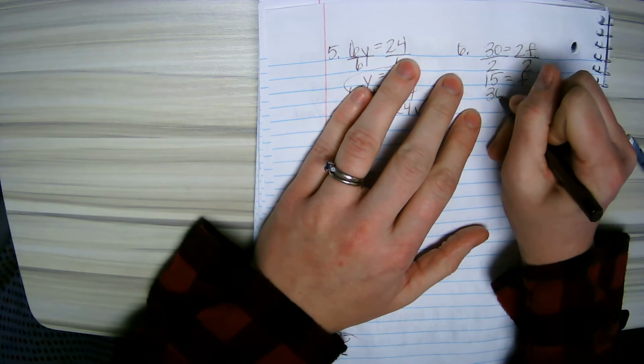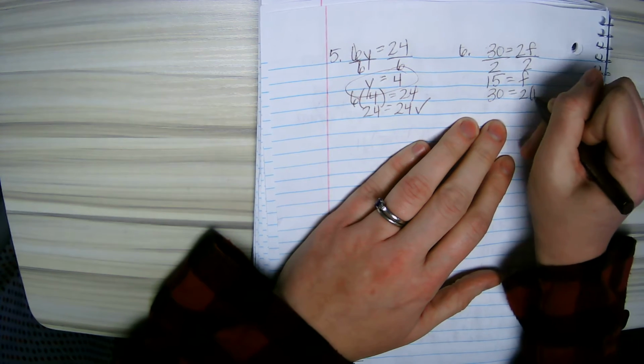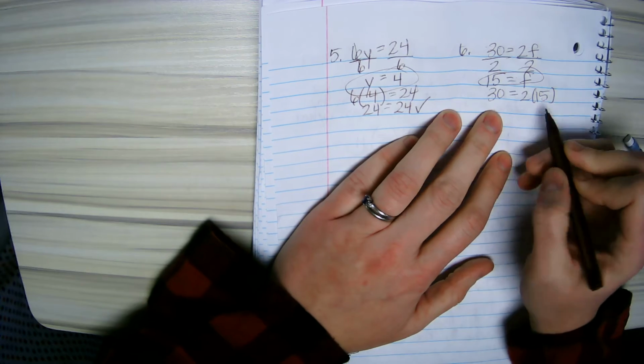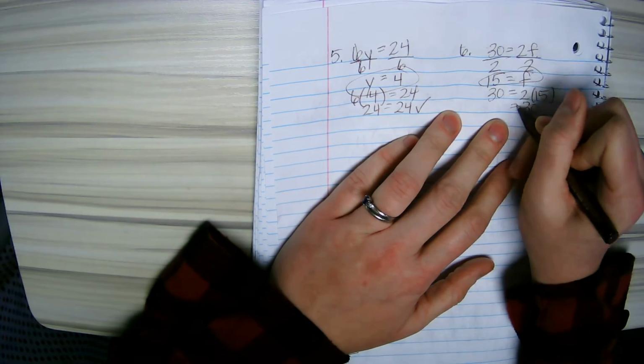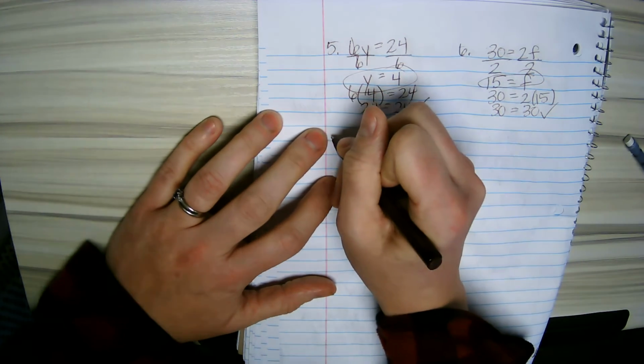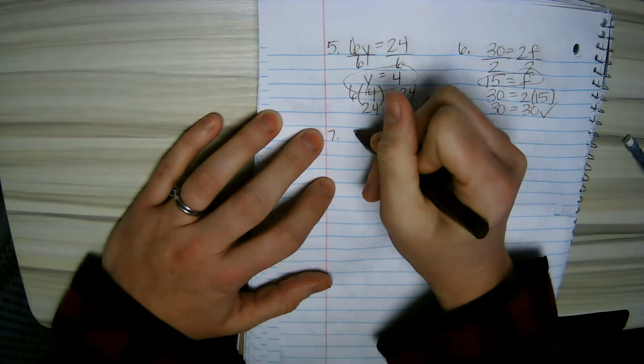So then I would check my answer. 30 equals 2 times 15. 2 times 15 is 30. So yes, that works. Alright, give these a go.